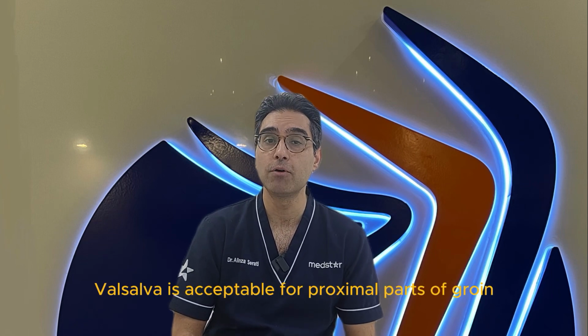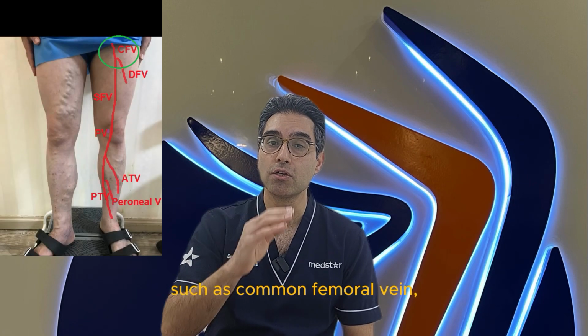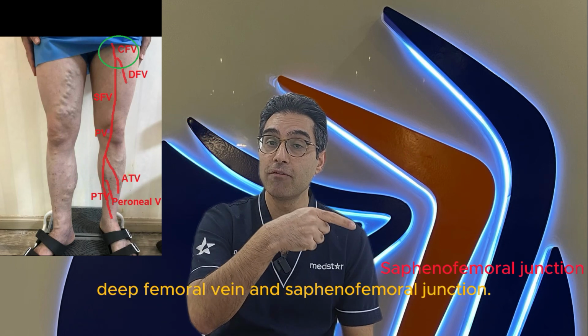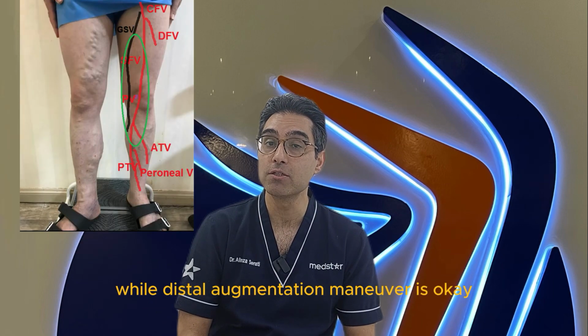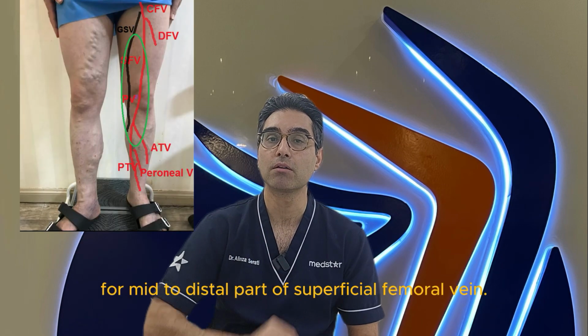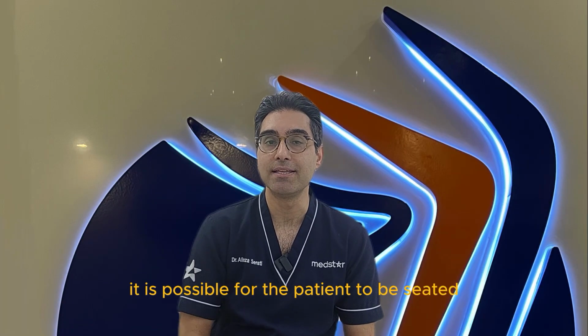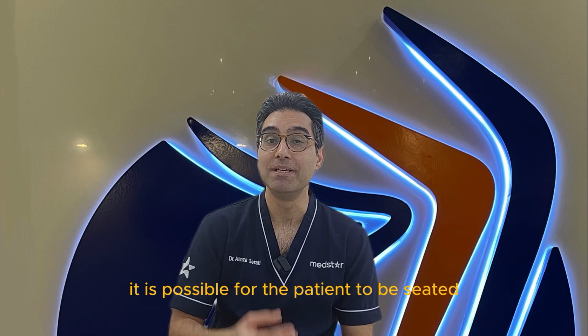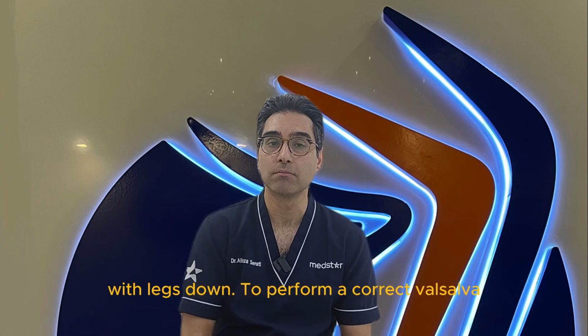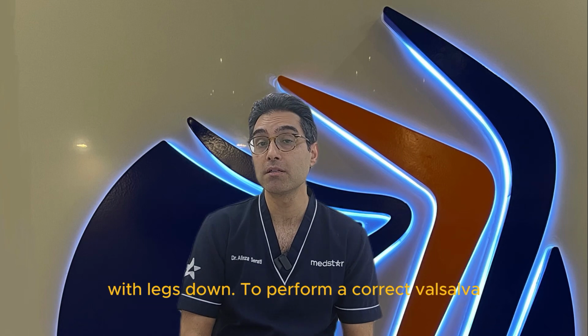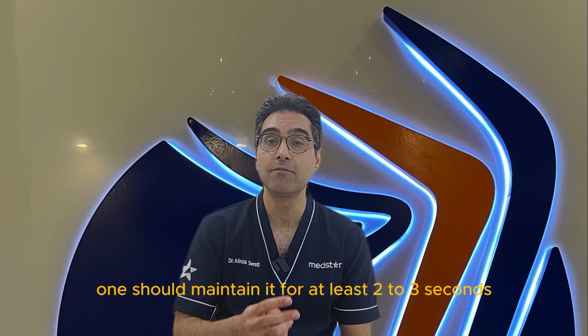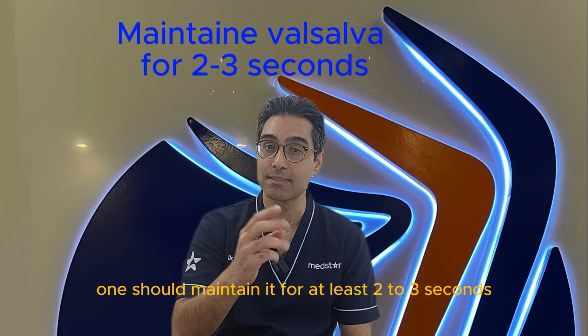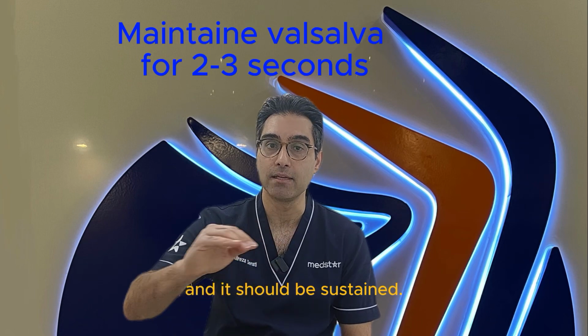Valsalva is acceptable for proximal parts of the groin, such as the common femoral vein, deep femoral vein, and saphenofemoral junction, while the distal augmentation maneuver is okay for the mid to distal part of the superficial femoral vein. For scanning below the knee, it is possible for the patient to be seated with legs down. To perform a correct Valsalva, one should maintain it for at least 2 to 3 seconds, and it should be sustained.